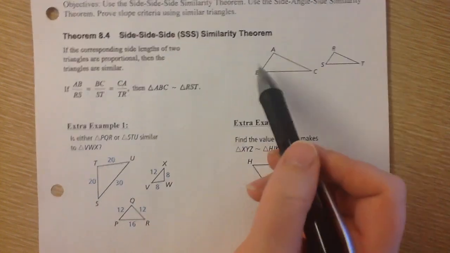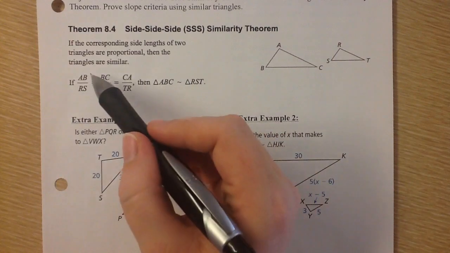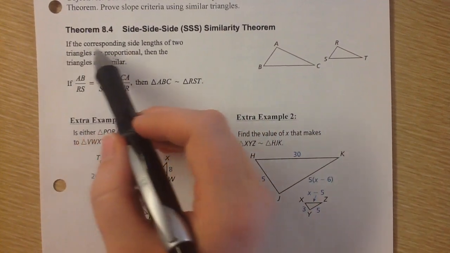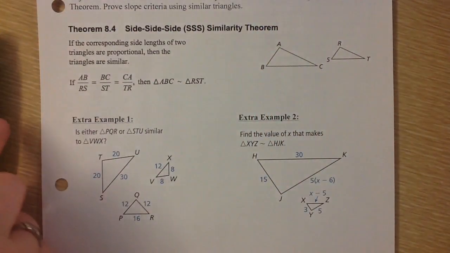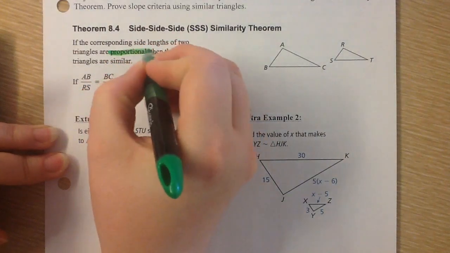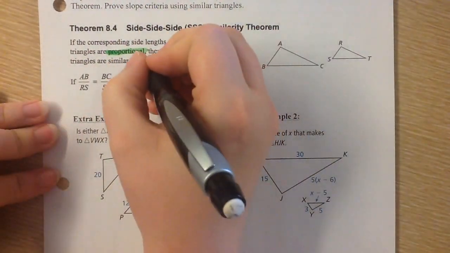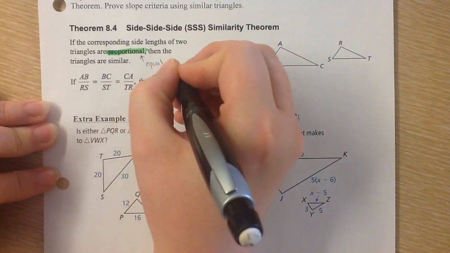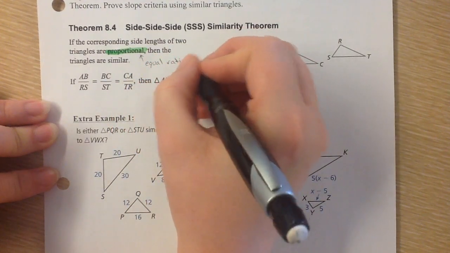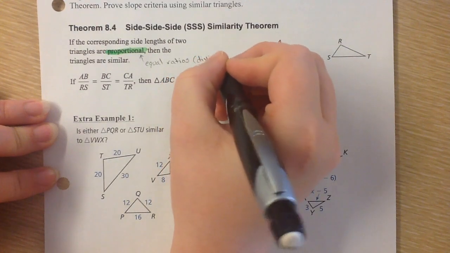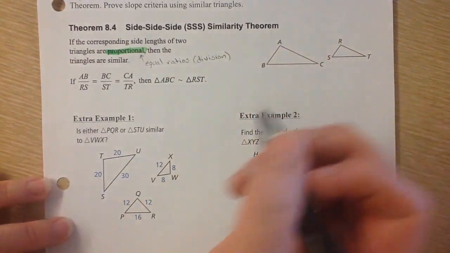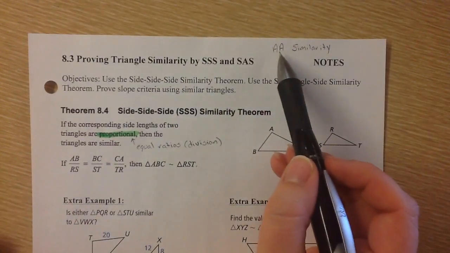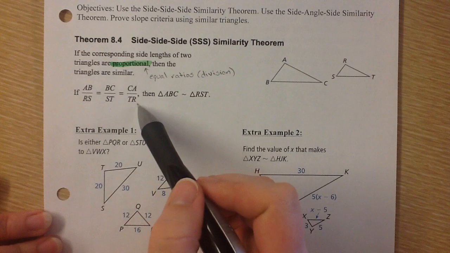And we know similar triangles, their sides are proportional, meaning all their ratios are equal. So if the corresponding side lengths of two triangles are proportional, and again, what does proportional mean? Proportional means they have equal ratios. And again, a ratio is just a division. It's just another word to mean the division of two numbers. So equal ratios, then the triangles are similar. So it's somewhat different than angle-angle, because with angle-angle we only needed two angles congruent, not all three. But here we need all three sides proportional.